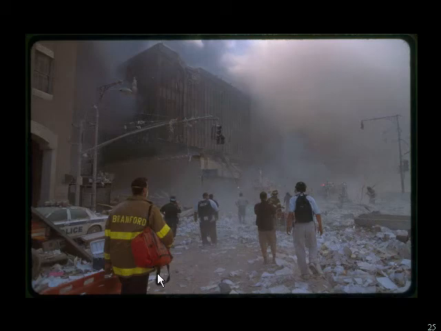I call this Mr. Branford. He's in a lot of pictures. I don't know his name. It just has Branford on the back of his jacket. This is a very interesting picture. These people were in their cubby holes hiding. And they just come out of hiding.